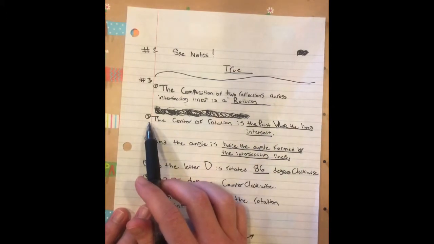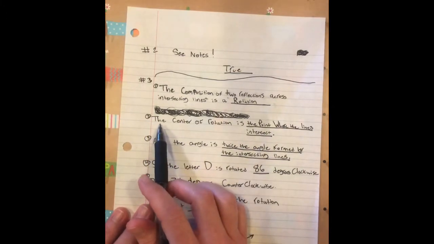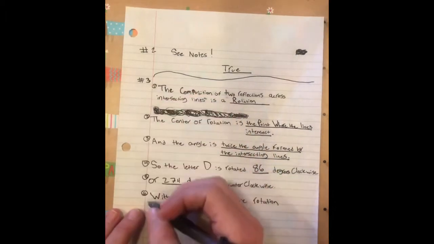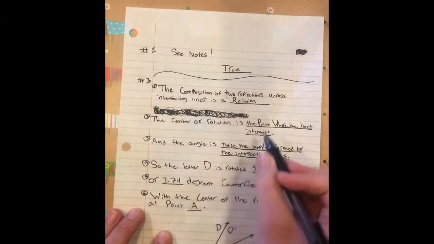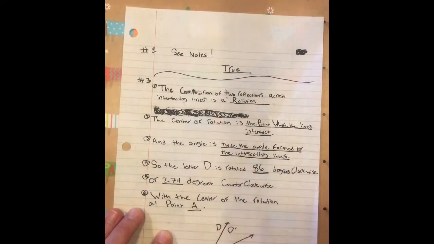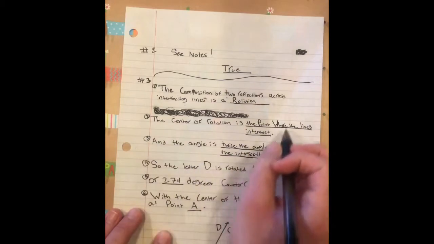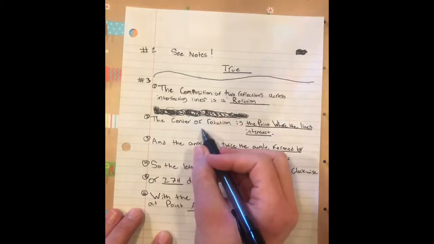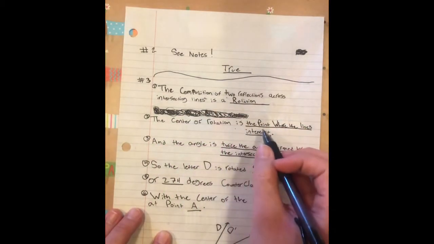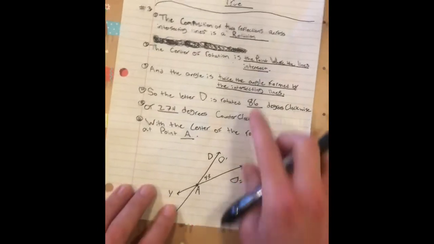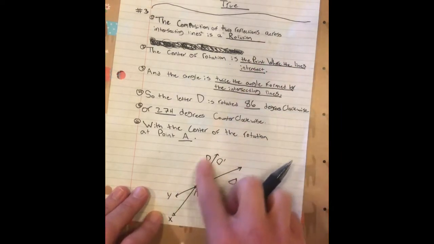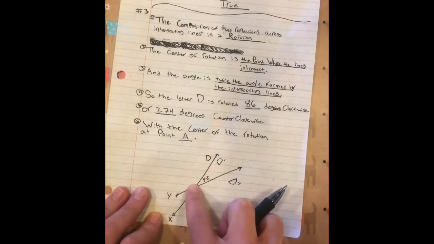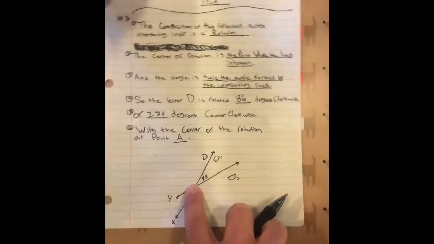Number 2, it says the center. I said number 2. I broke these into numbers. We're still on number 3. I just broke the answer boxes into their own separate numbers to make it more clear. So we're on answer box number 2. So the center of rotation is the point where the lines intersect. So that is your answer. That's what you put in. But what does that mean? That means if you have any two intersecting lines, that intersection point is going to be the point of rotation.